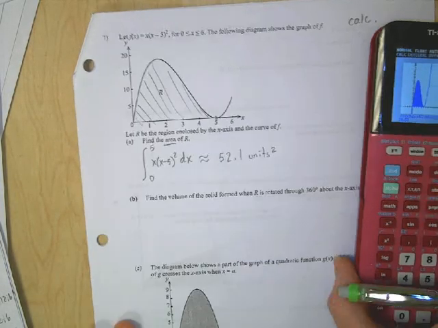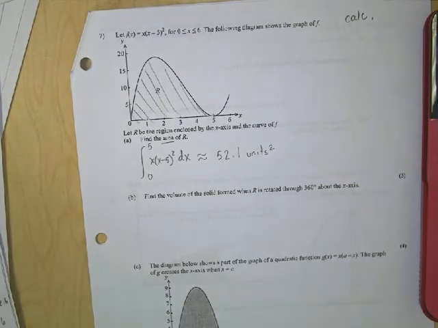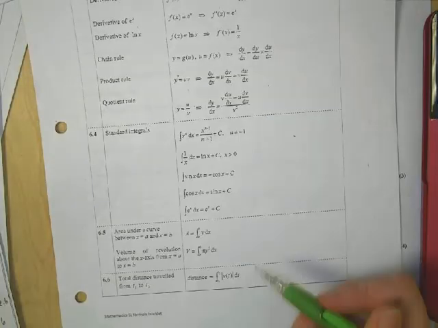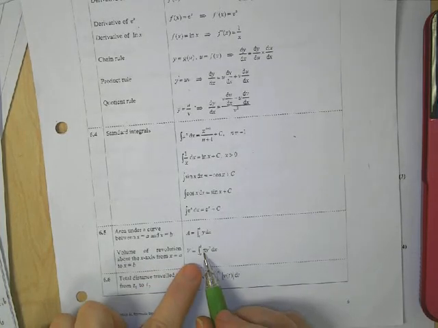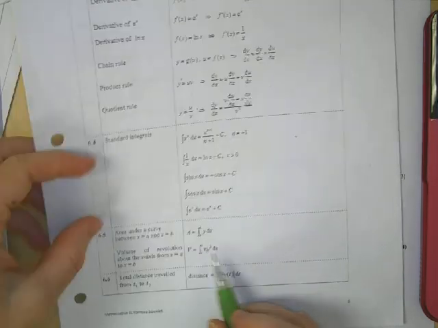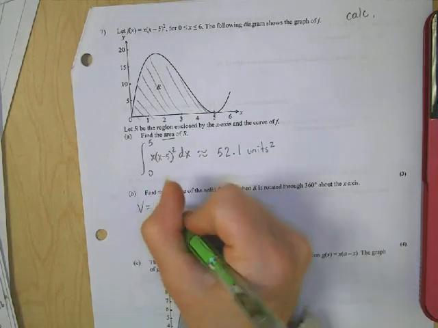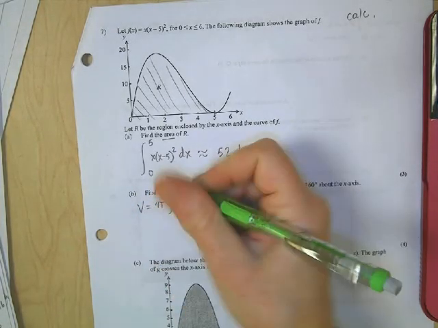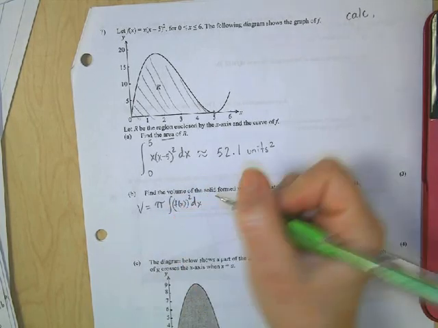Okay, find the volume of the solid formed when R is rotated around the x-axis. Remember these formulas are in your formula packet. So if you forget, volume is in here. See how it says pi y squared? That y is the same as f of x, and it has to be squared. And you see where they put the pi? I don't like putting it there. I like putting it on the outside. So volume is equal to, I like writing pi times the integral of f of x squared dx. Okay, that's how I like writing the formula.